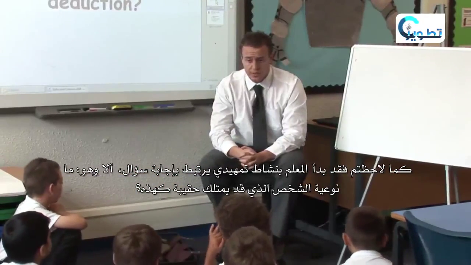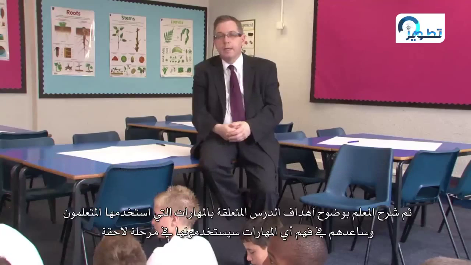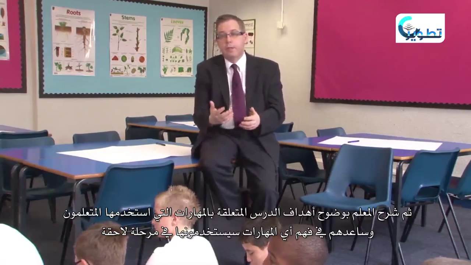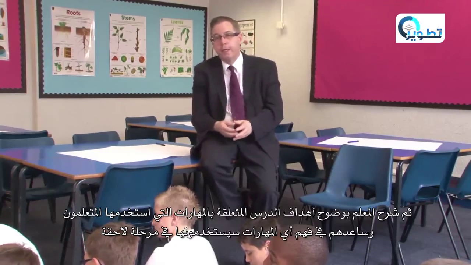What sort of person, what sort of character would own a suitcase like this? The teacher then clearly explained the lesson objectives that related to the skills the children had used and helped them to understand what skills they were going to take forward when they solved the problem further in their groups later on.